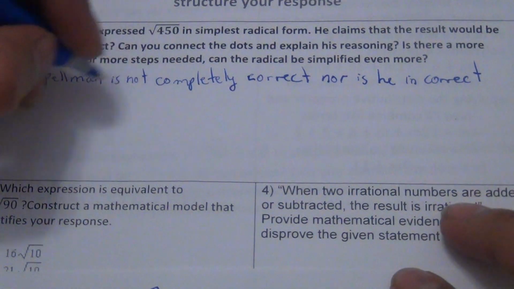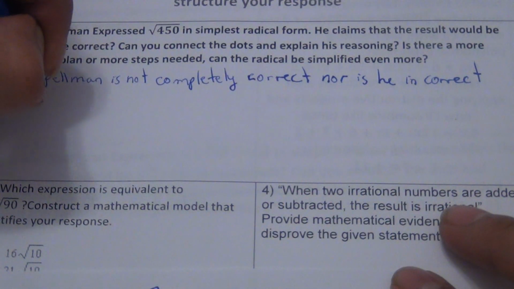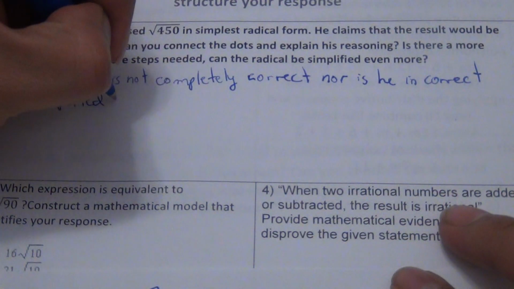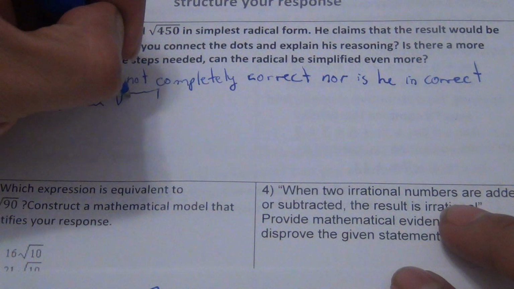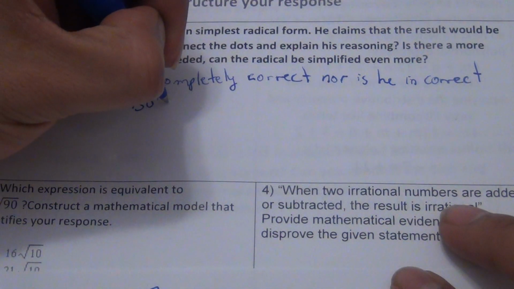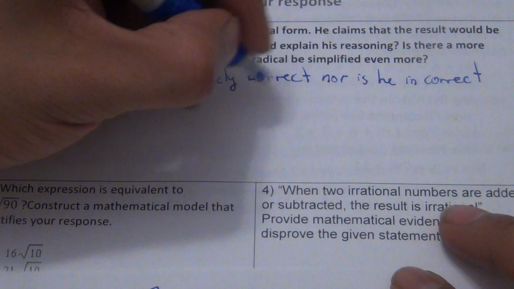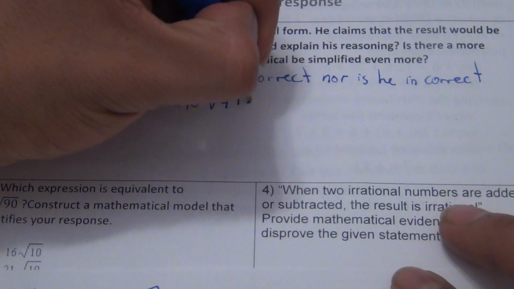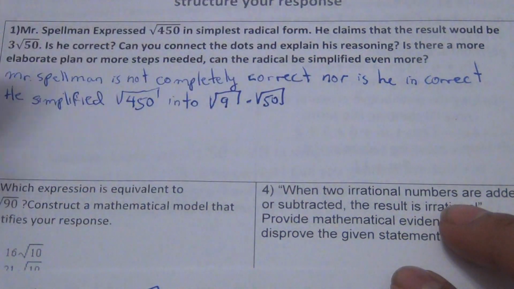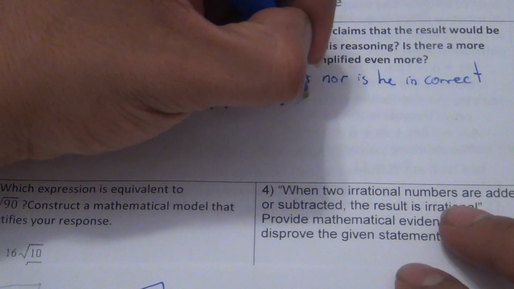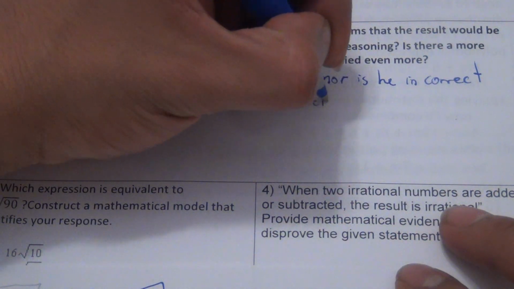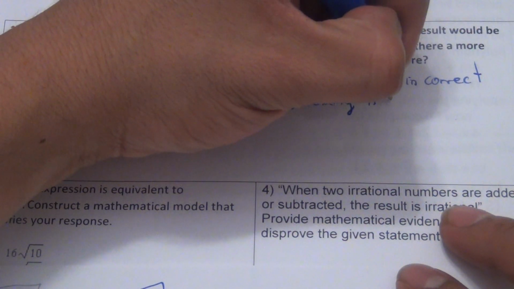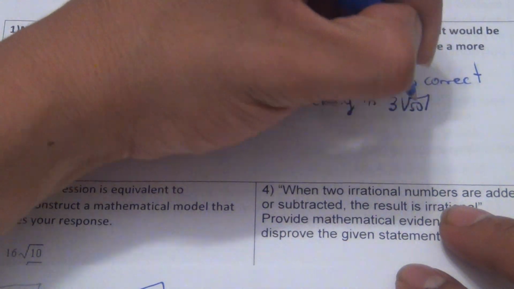He simplified radical 450 into radical 9 times radical 50, because that's what we have, right? Yielding in 3 radical 50.